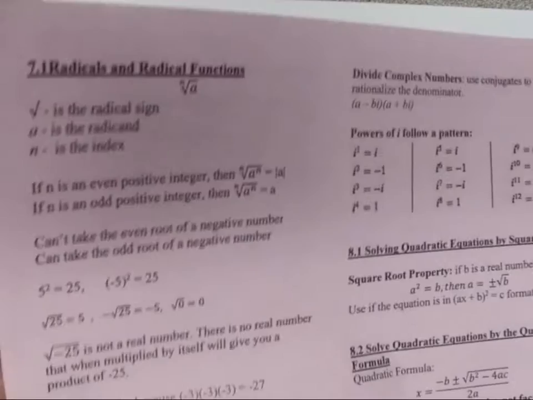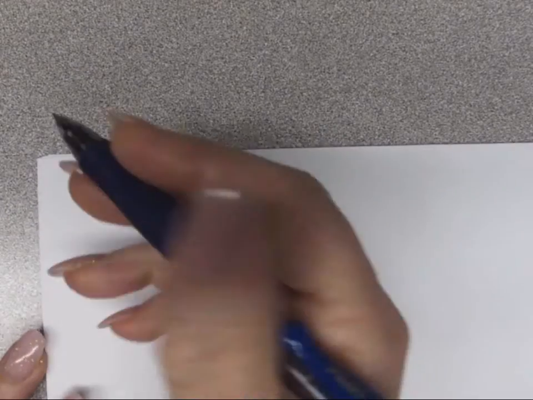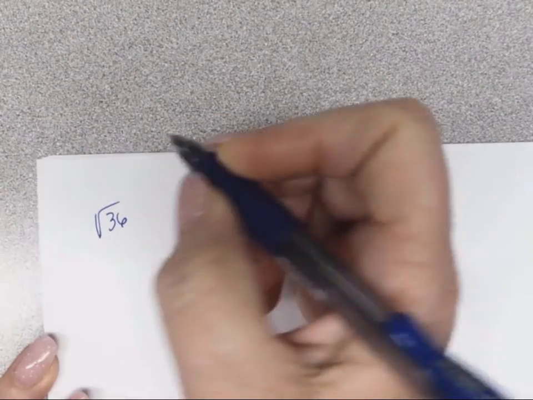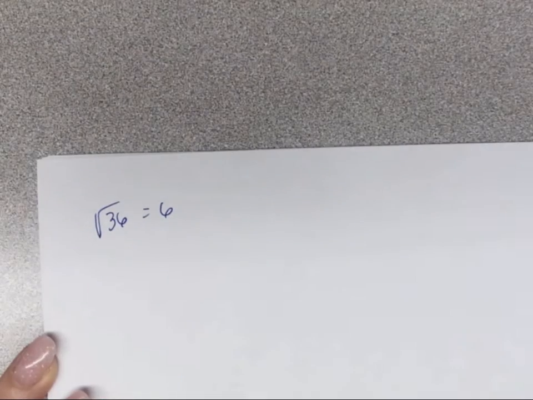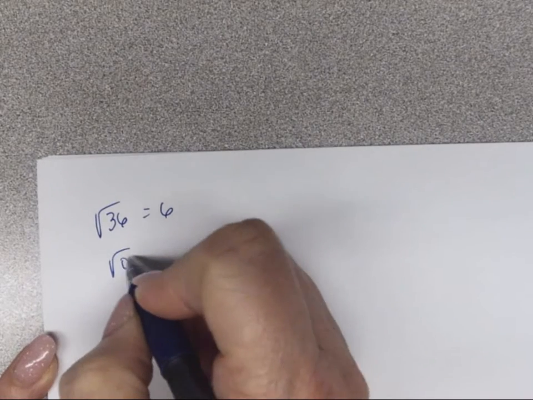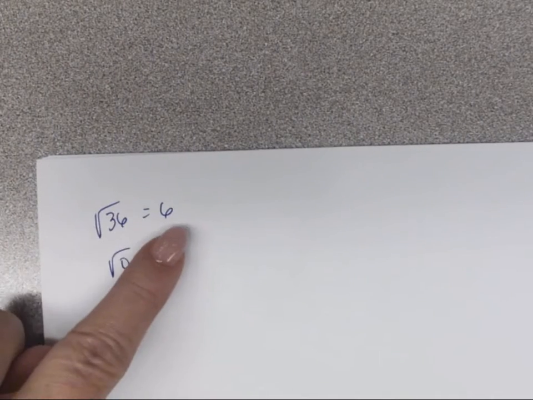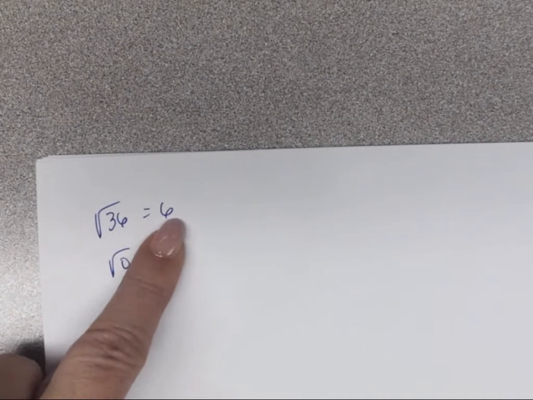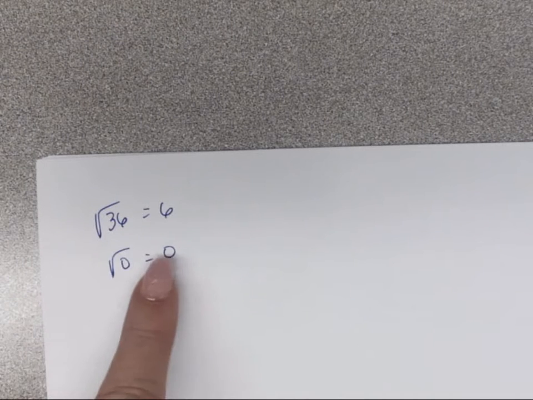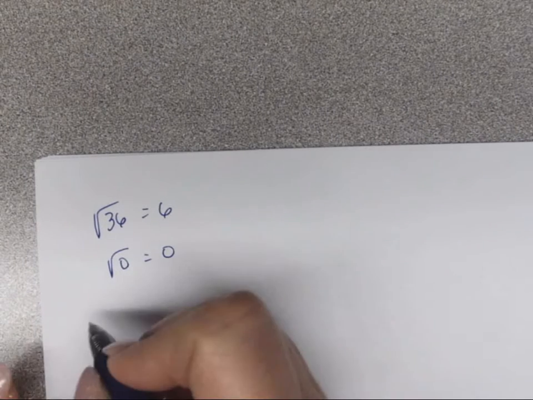All right, so let's go do some examples. So our first example is taking the square root of 36, which is going to be 6. Square root of 0, as we talked about, will be 0. And this is 6 because 6 times 6 gets you 36. 0 times 0 will get you 0.